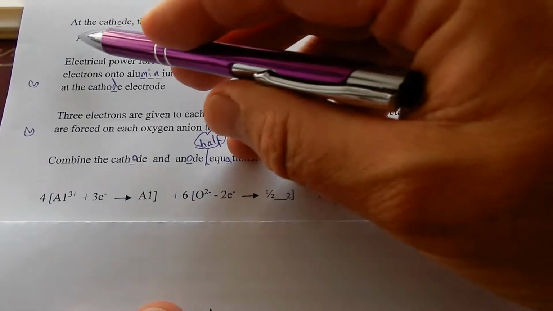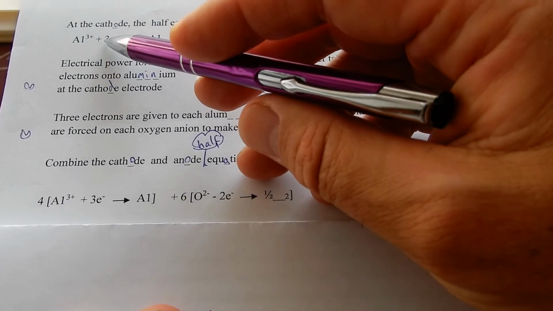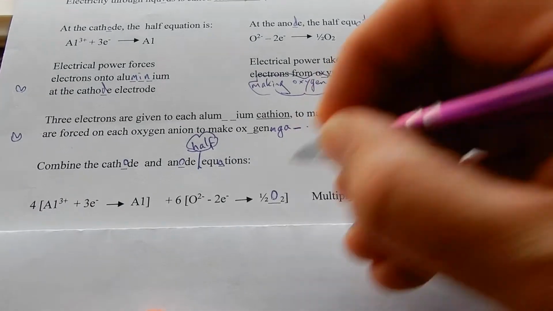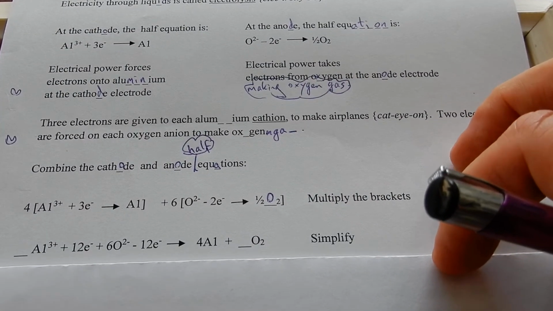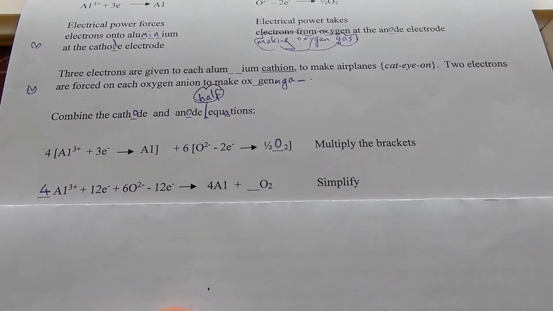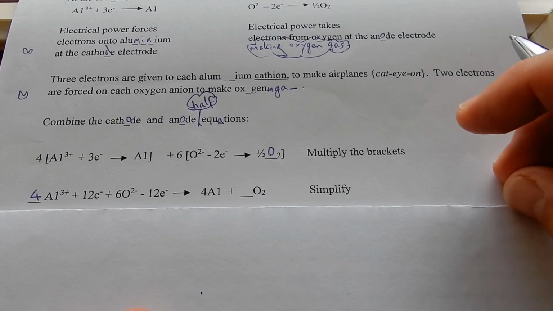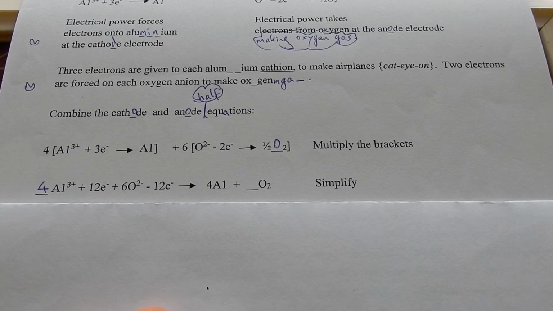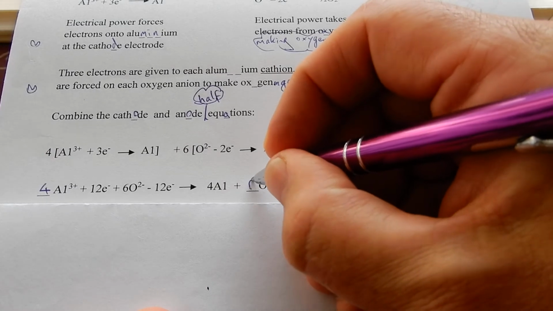Okay, 4 of this lot plus 6 of this lot means 12 electrons are given and 12 electrons are taken away. Multiply the brackets. So that's 4Al3+ cations plus 12 electrons plus 6 O2- minus 12 electrons goes to Al.